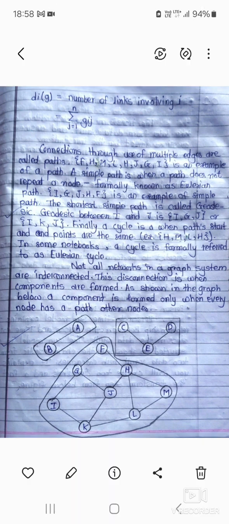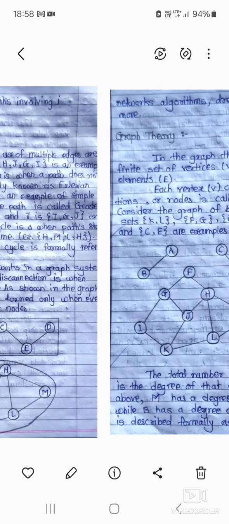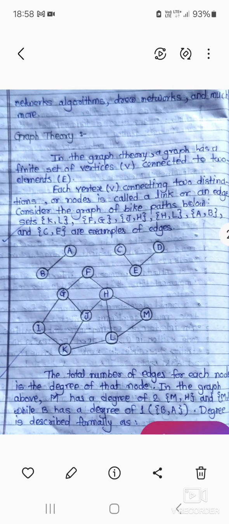Connections through the use of multiple edges are called a path. Okay, when a number of edges are connected between various nodes and make a path, like F, H, M, L, H, G, H, J, G, I is an example of a path. Here is another, like F, G, I, K, L, M, H, which is called a path.